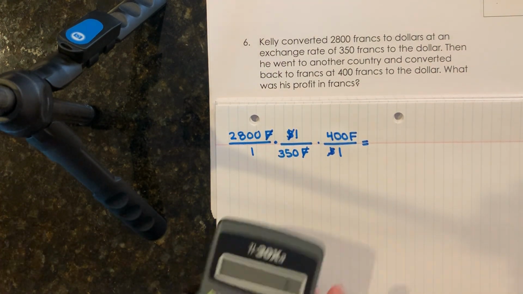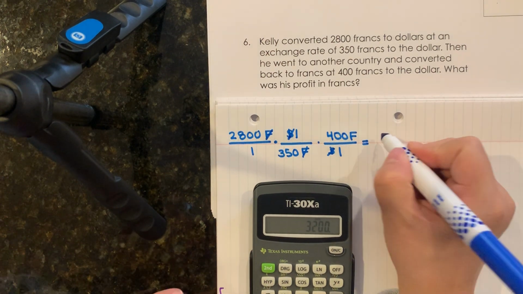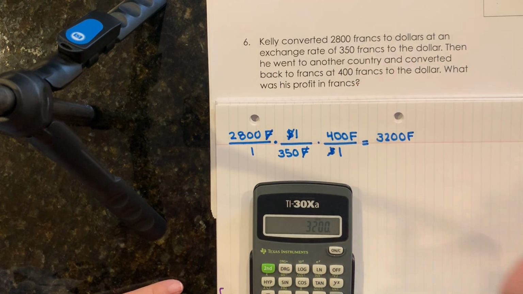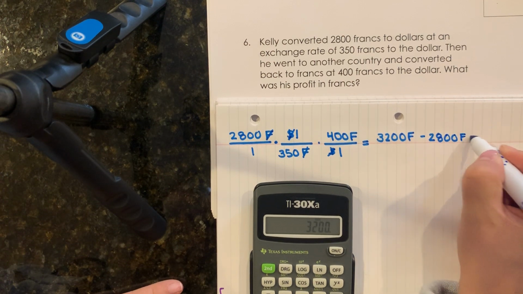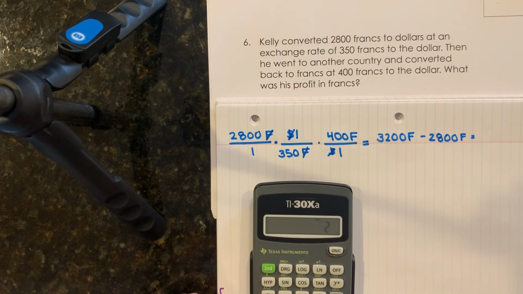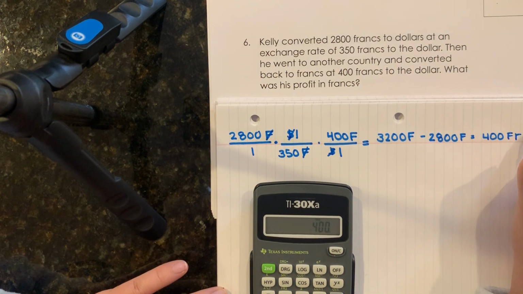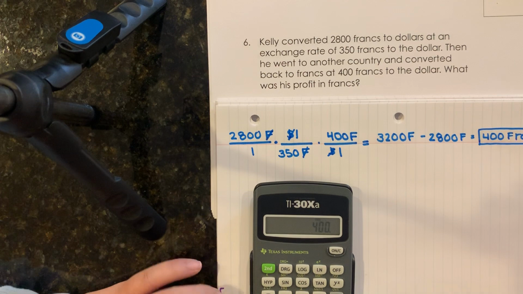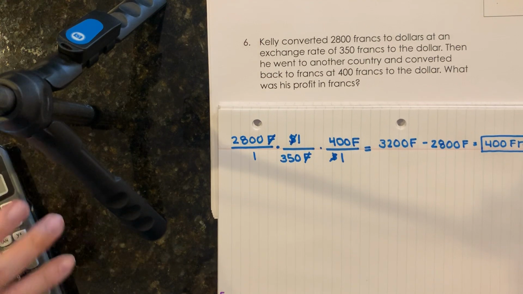So now we're going to find out how many francs we have now. So I would do 2,800 times 400. Then I would divide that by 350, which would give me 3,200 francs. But we started with 2,800. So now I'm going to find out the difference, so how much he profited. So subtract our original 2,800 from that, and that gives him a profit of 400 francs. So this is one of those concept review problems that you wouldn't be tested over, but it is just reviewing your unit multipliers on number 6.